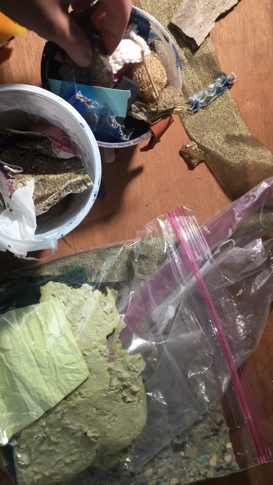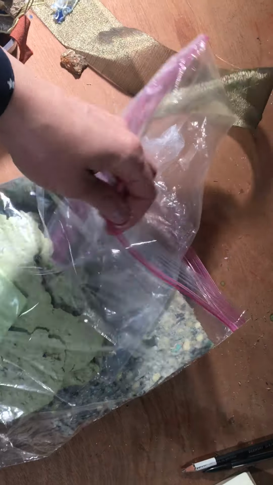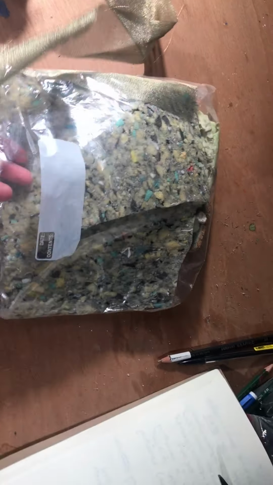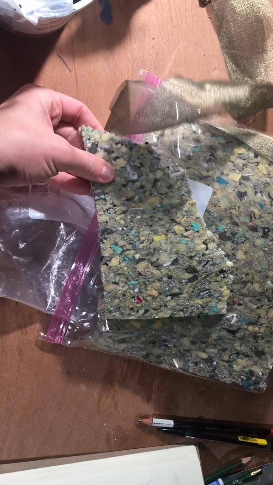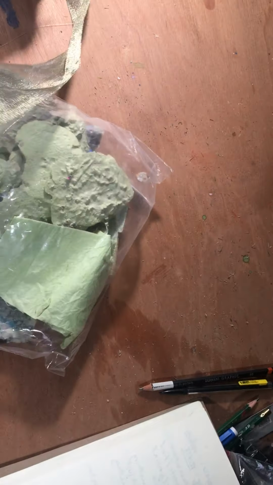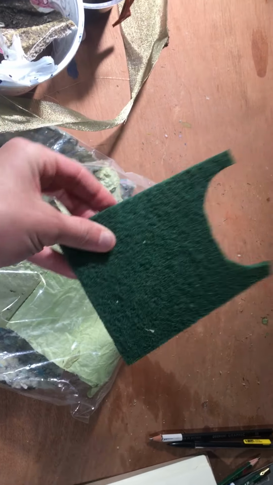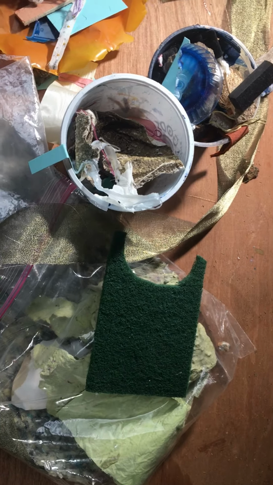strings, plastic. What else do I have? This is old. This is what you put underneath carpeting to give it cushion. I liked the pattern, so I saved it. Scouring pads. Interesting texture.